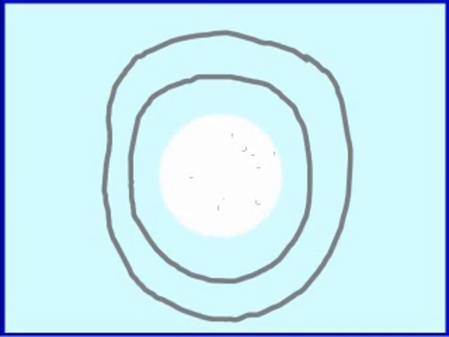Some of them have positive charges, and we'll make those pink. We'll give them 1, 2, 3, 4, 5, 6. And so we have 6 positively charged particles in this central area, and we have some neutrally charged particles in this area.